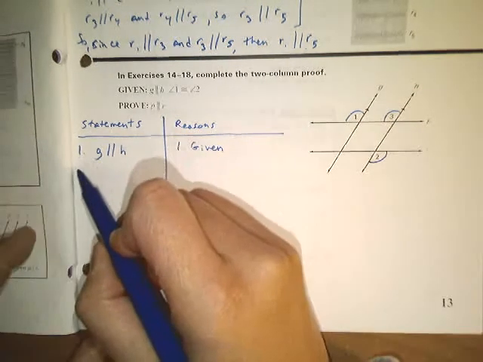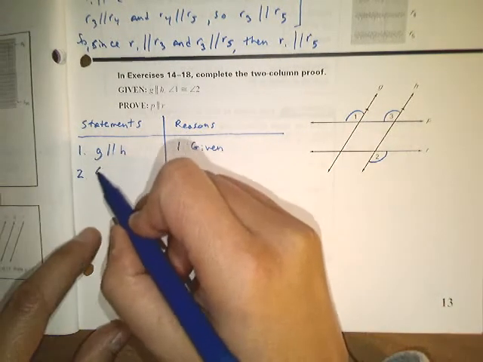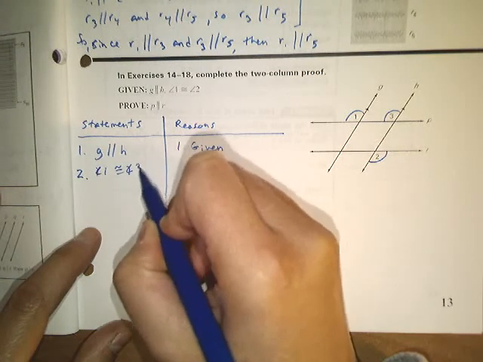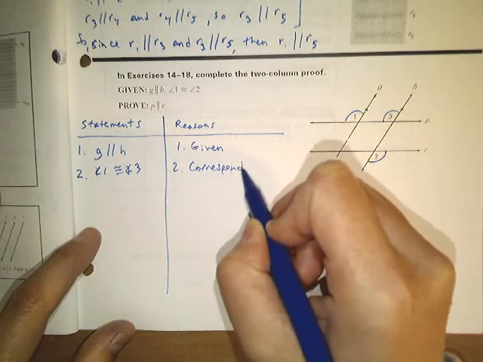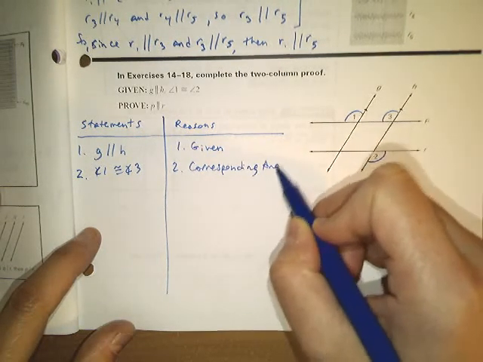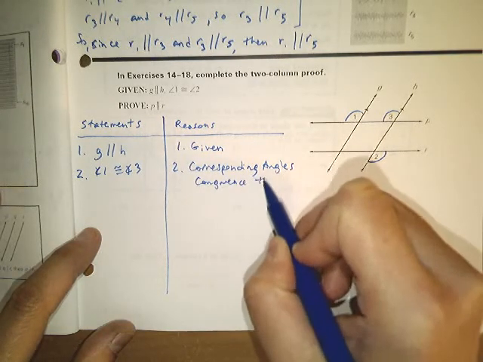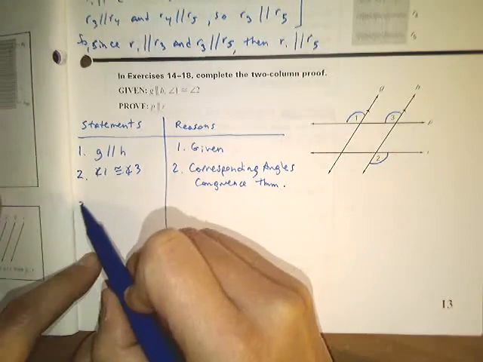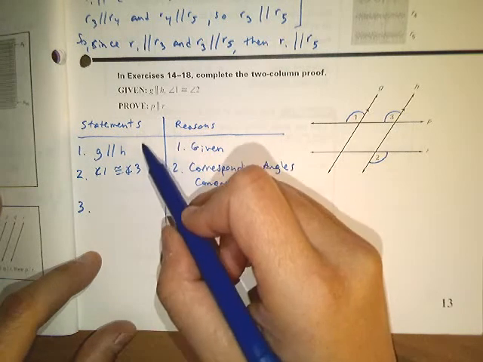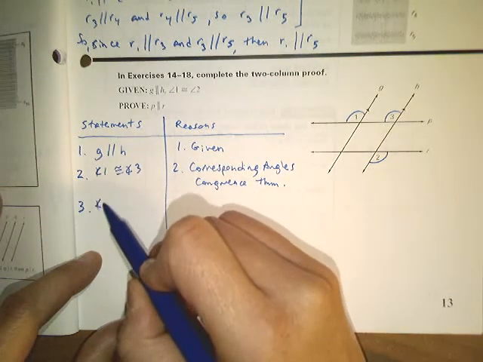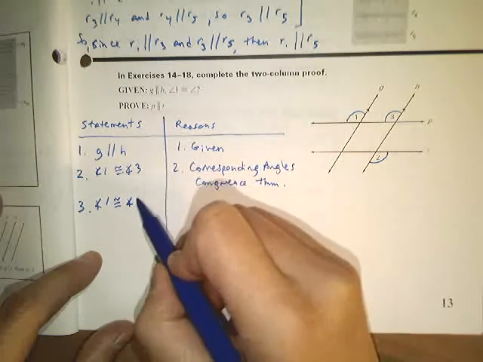So let's go ahead and start writing this down. Because G and H are parallel, angles 1 and 3 are congruent. The corresponding angles congruence theorem. And then what did I say? Well, then I was going to grab the other given piece of information. Now you could actually state this up here in the given as well, but some people list parts of the given on different lines.